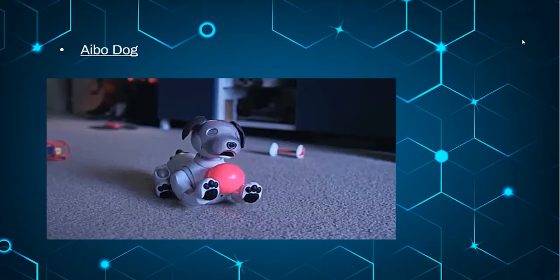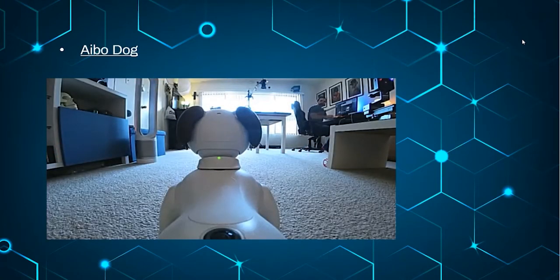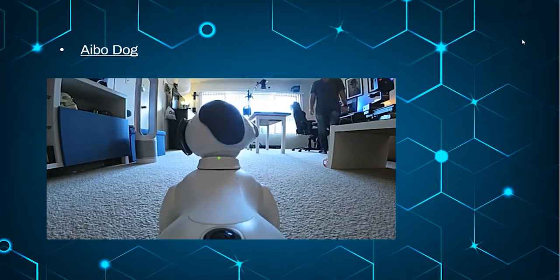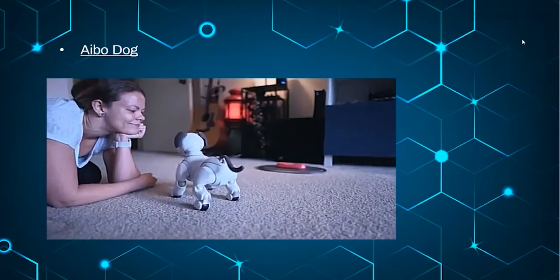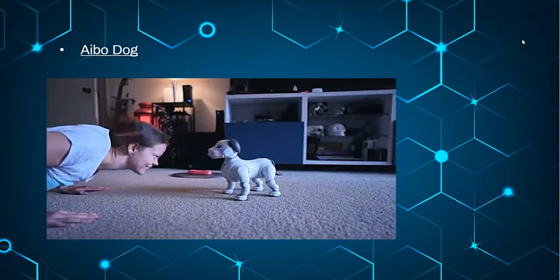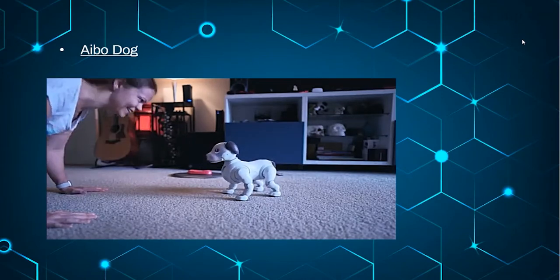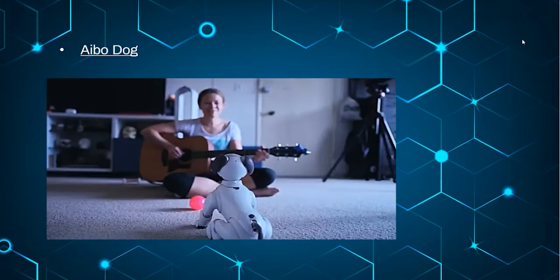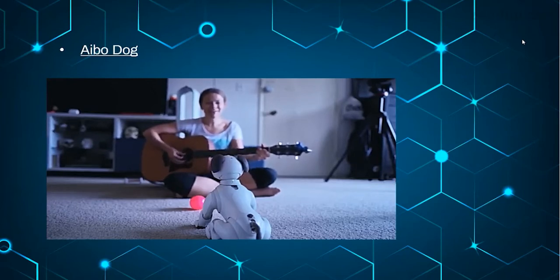Some special features of it include seeing the human, seeing its master, and then behaving as per a real dog. All the actuators are so precisely set that the motions and everything are totally the same. The dog also responds to real music when it hears someone playing it.